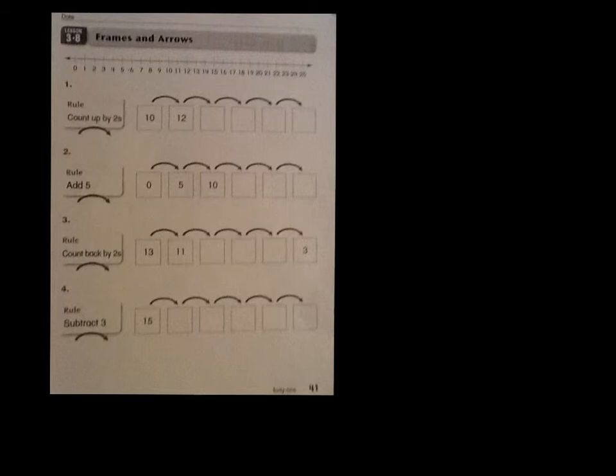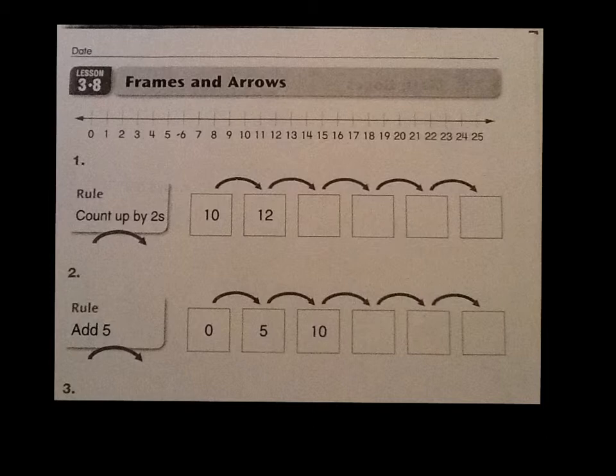Okay, boys and girls, now we're going to try to do some frames and arrows problems on our own. Please get your math journal and open to page 41 now. So for number 1, if we take a look at our rule box, our rule says count up by 2s.